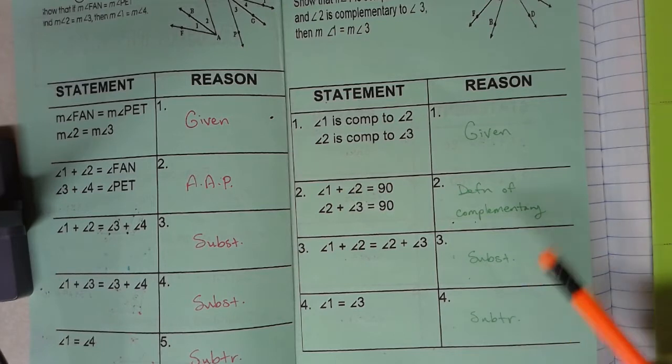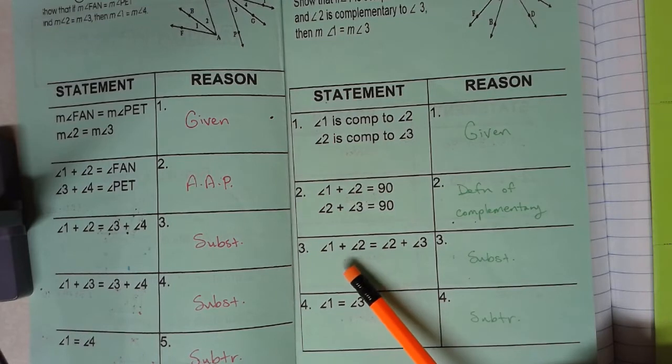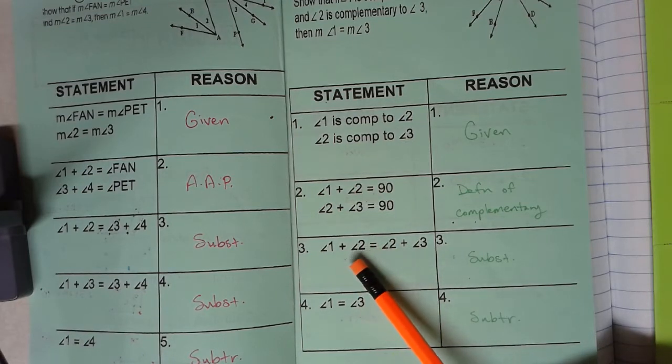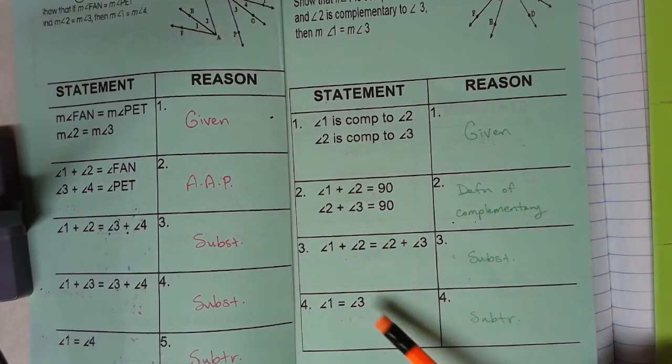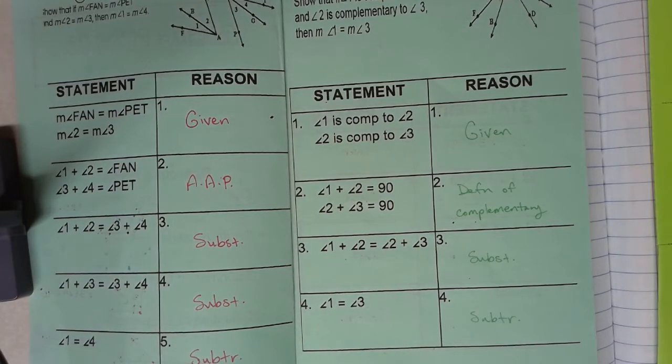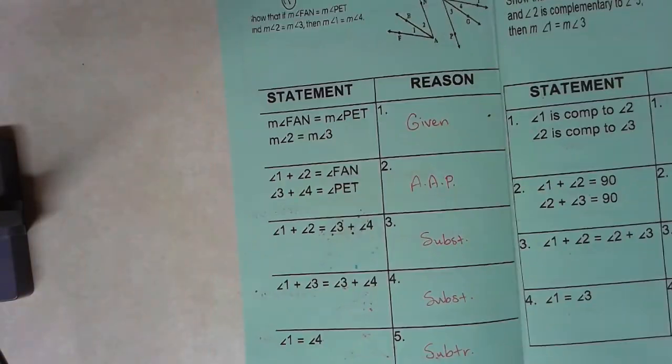And lastly, I want to get that angle 1 is equal to angle 3. So from up here, I need to get rid of these angle 2's. The way to do that is to subtract them because they're added in at the moment. So I'm going to subtract the angle 2's from both sides, and I'm going to get angle 1 equals angle 3 by using the subtraction property. All right, let's look at the next one.